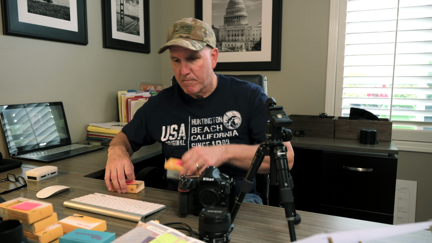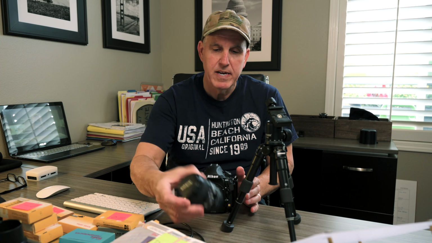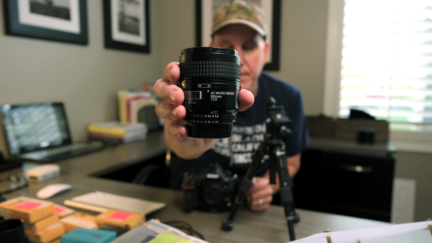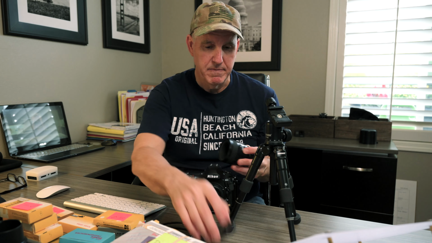So what I'm going to use is my Nikon D850, and with that I'm going to use a 60mm macro lens. So this is what the macro lens is. I've had this for a long time. This is a great lens, actually very sharp. So let's put that on the camera.